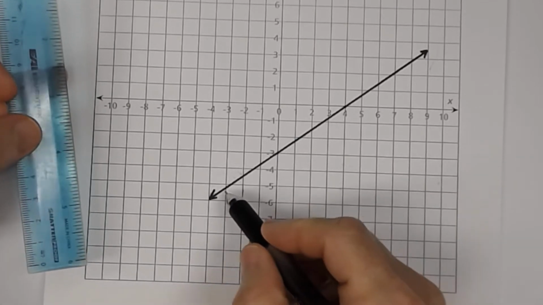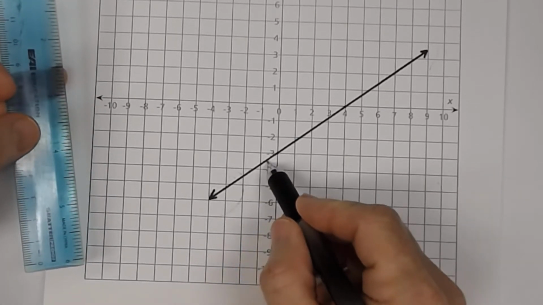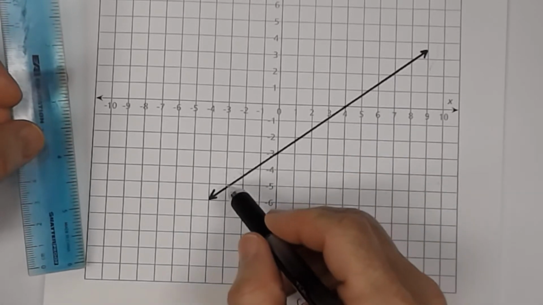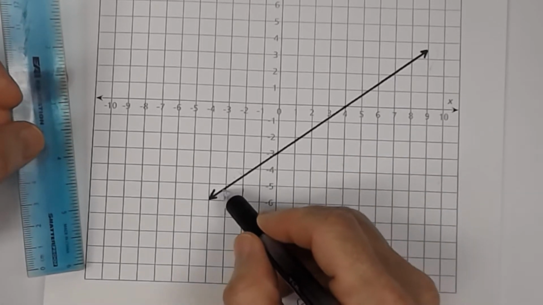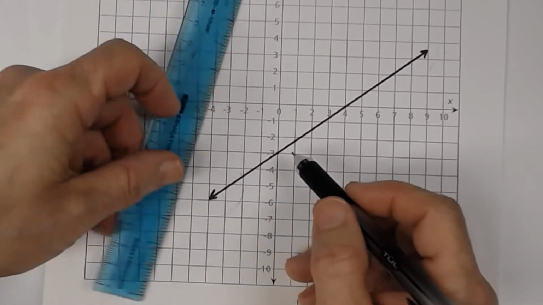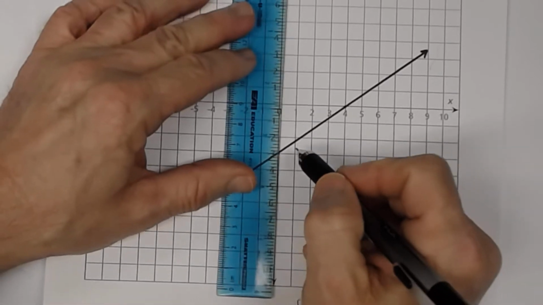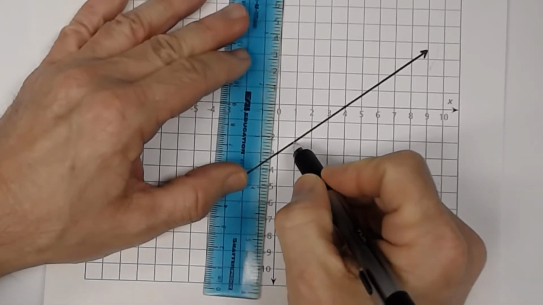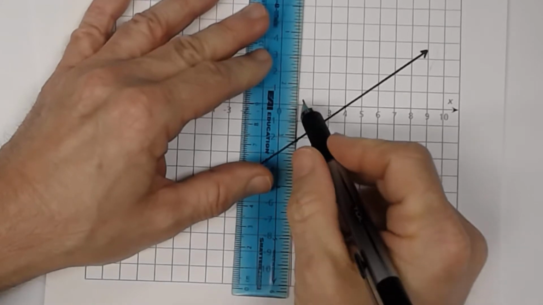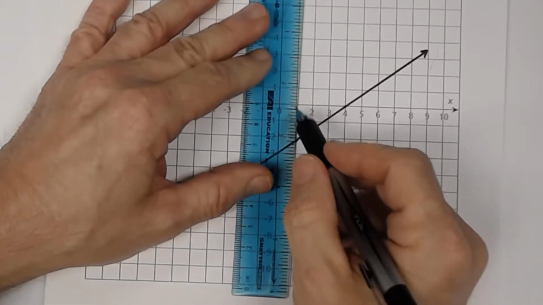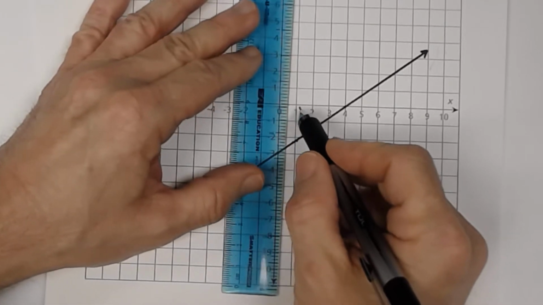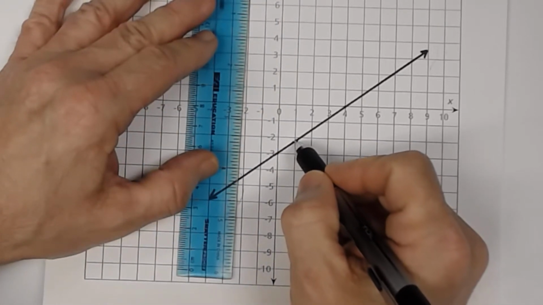If you notice, this graph has an infinite number of points. So the domain is going to be the x coordinate of all of these points. To determine the x coordinate, I want to show you something. If I look at this point right here, and I use my ruler to intersect the x-axis, it intersects the x-axis at 1. So that means that this x-coordinate is 1.